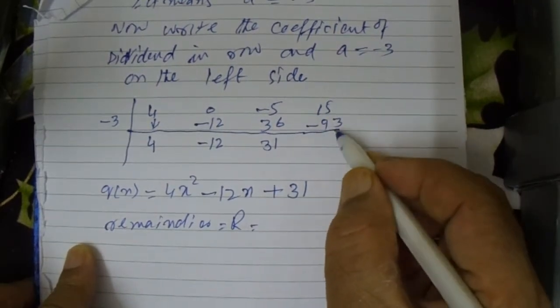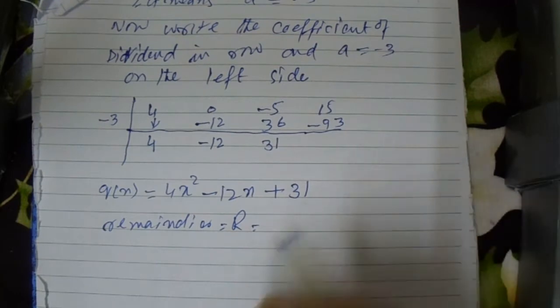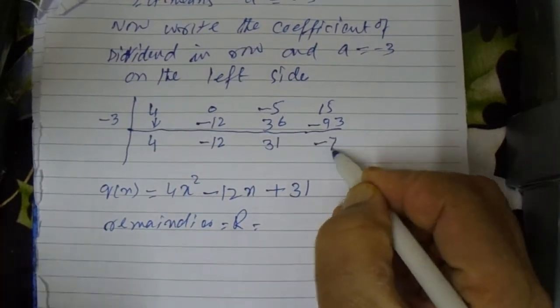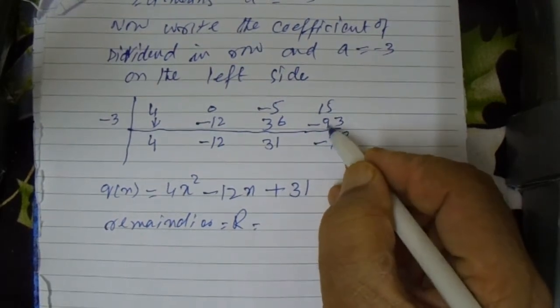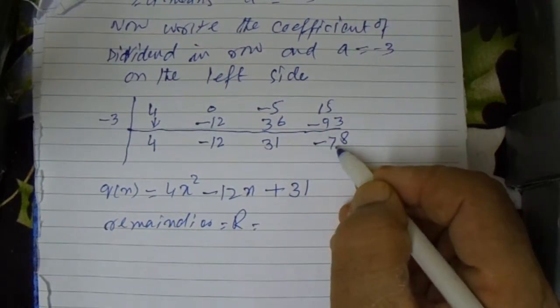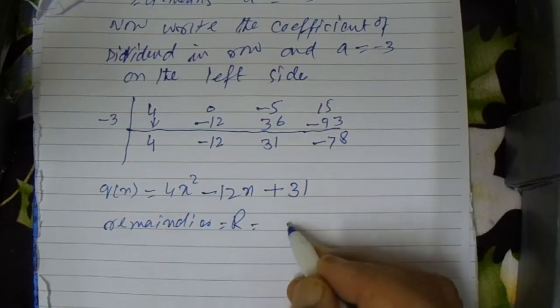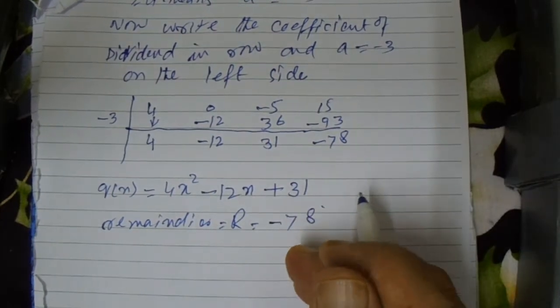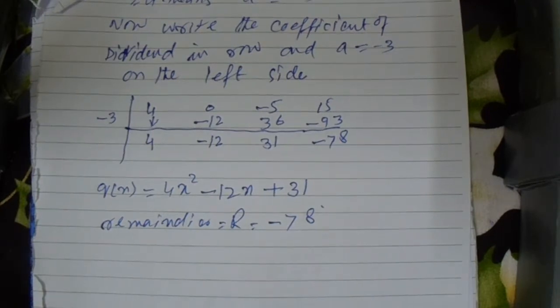We subtract 93 from 15, 15 minus 93, it is equal to minus 78. So minus 78 is the remainder. Now we have solved the second part of this question.